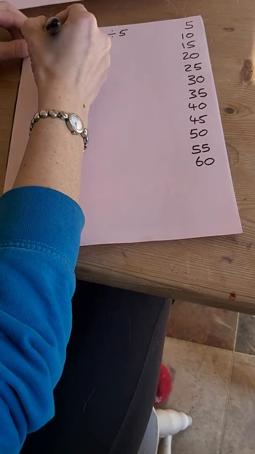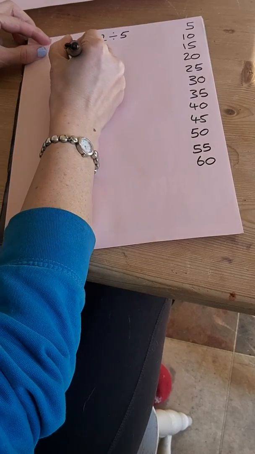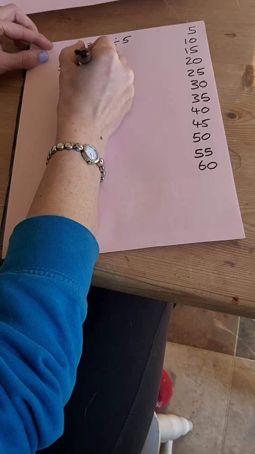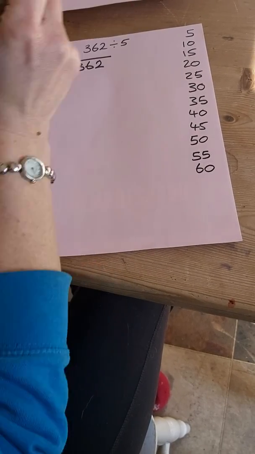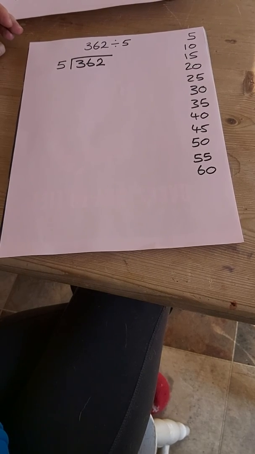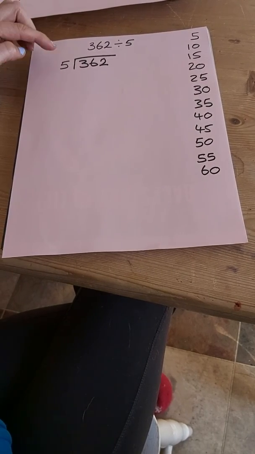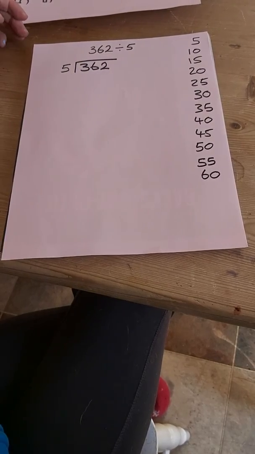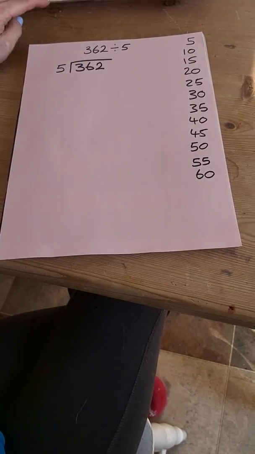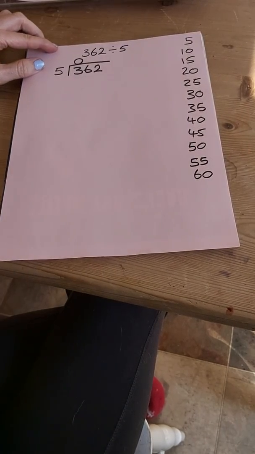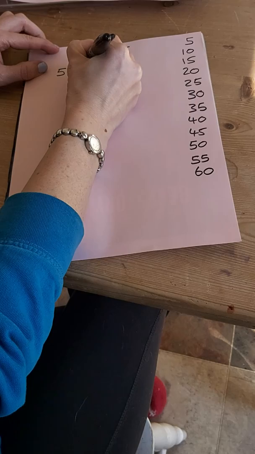So now we've got 5 as our divisor and our big number that we're dividing, 362, our dividend. And then we're going to say, how many groups of 5 are there in 3? If I've got 3 children, I don't think I've got any groups of 5. So I'm going to put 0. But I can't ignore that 3. I still need to use it. So I'm going to put it in the next column.